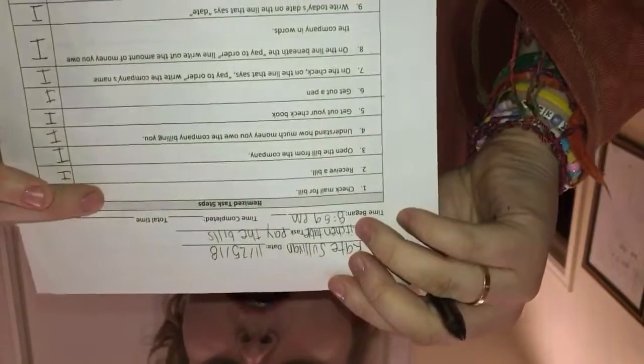Thank you so much. We almost forgot that we also must put the time completed and the total time. The time completed was 9:10 p.m., which makes the total time 11 minutes long. Now we have finished our task analysis. Thank you so much.